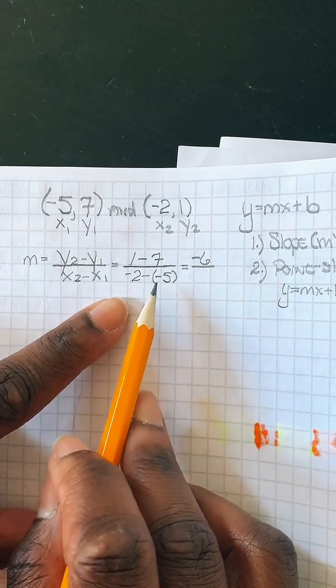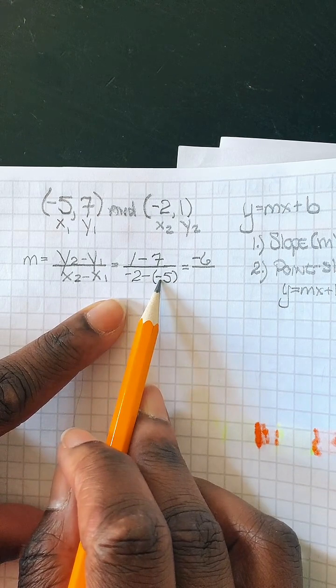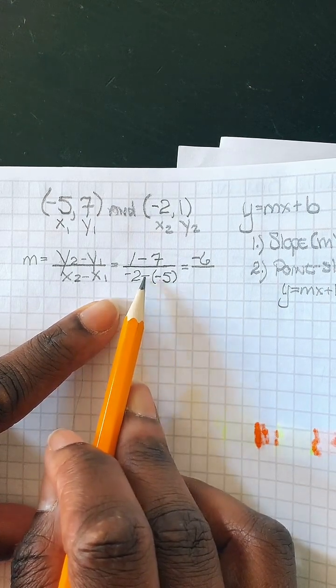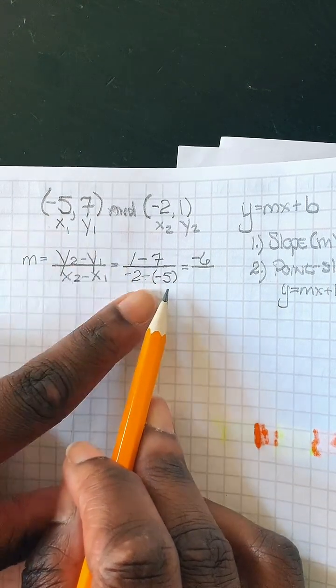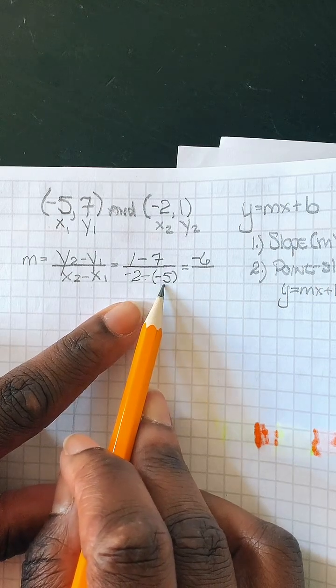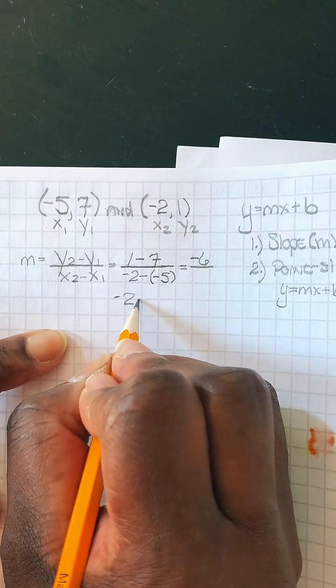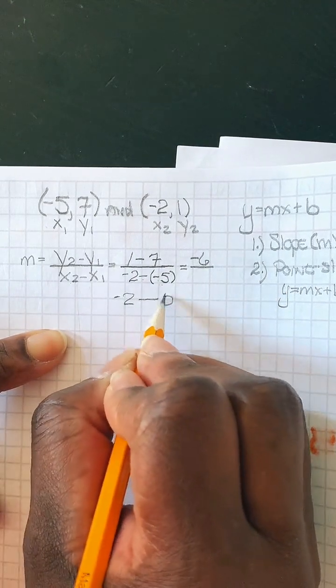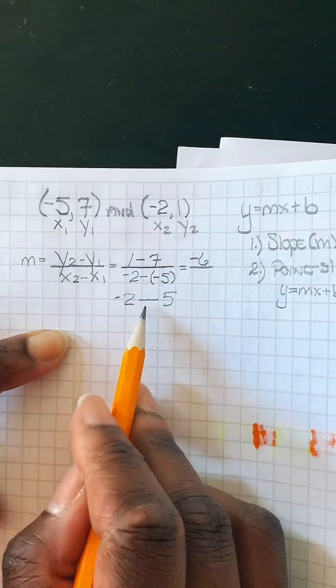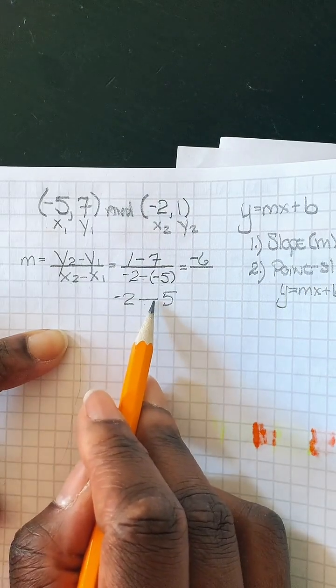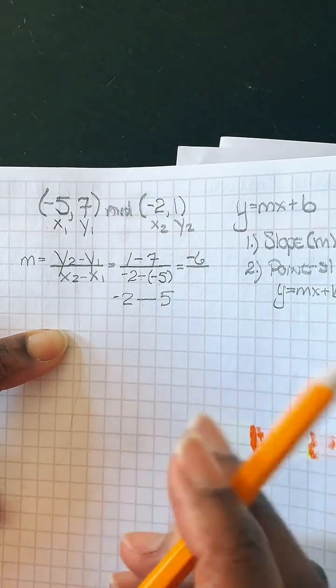Down here, I have a minus and a negative. Anytime I have a minus sign and I'm inputting a negative, I always put parentheses around it, because some of the kids would see it like this: -2 with a long subtraction sign and 5. The minus and the negative merge into one and they say, oh, my answer is -7.